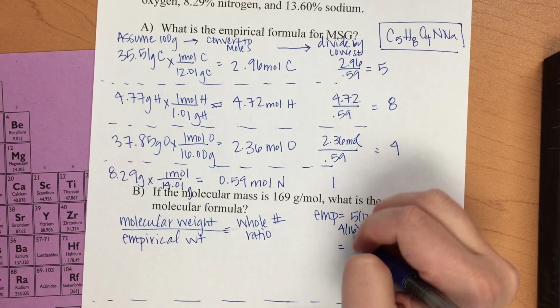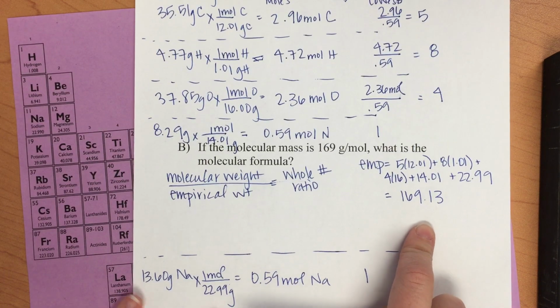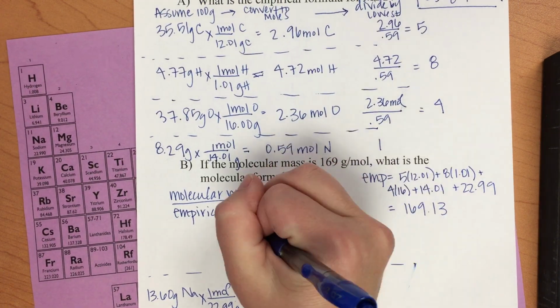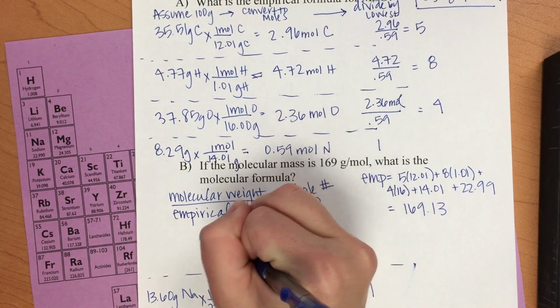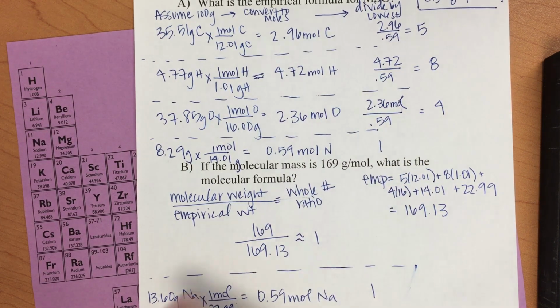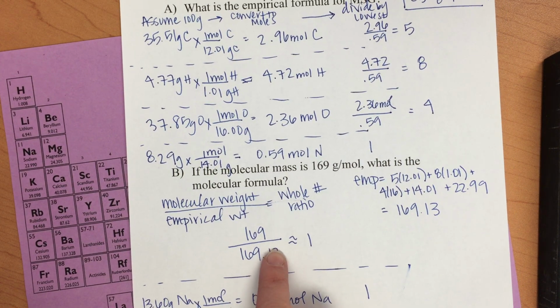And all of those added together are 169.13. The molecular weight that was determined for us is 169, so 169 divided by 169.13 is approximately equal to 1, which means that in this case, the empirical formula is the molecular formula.